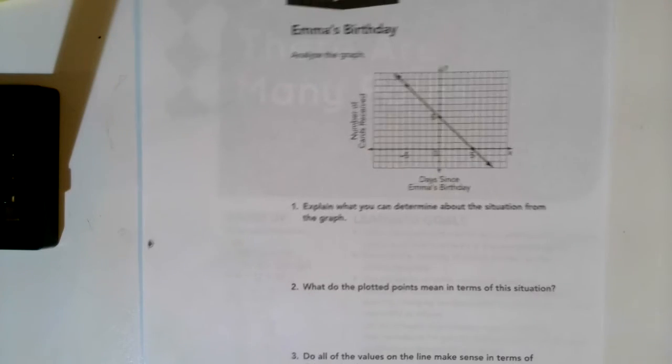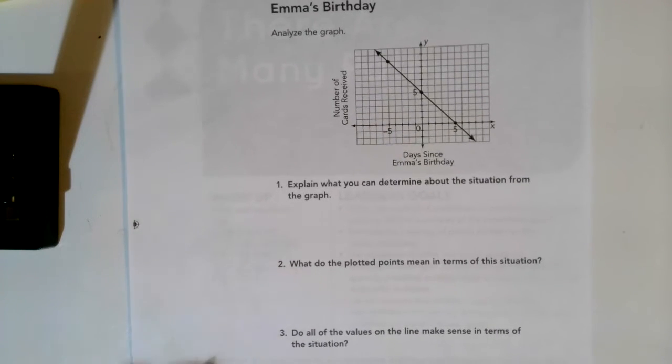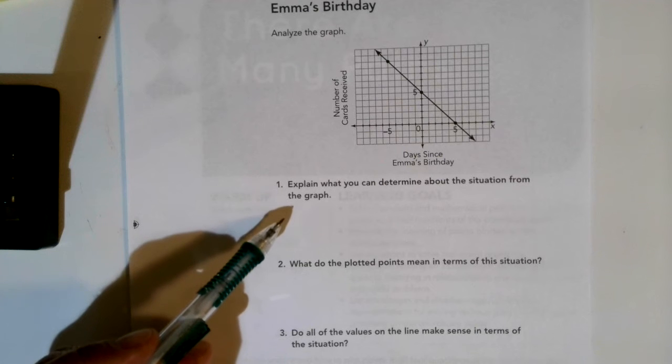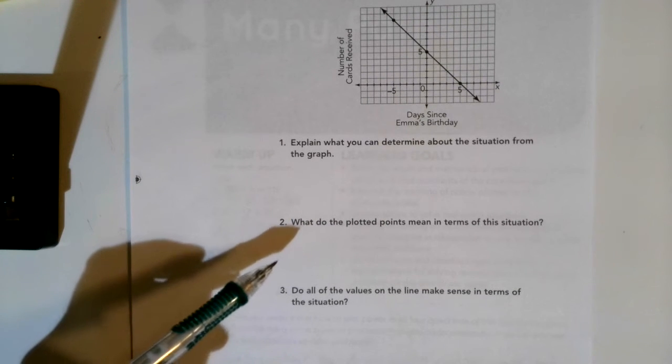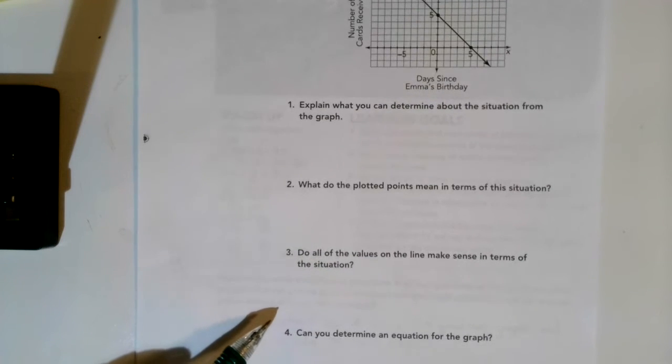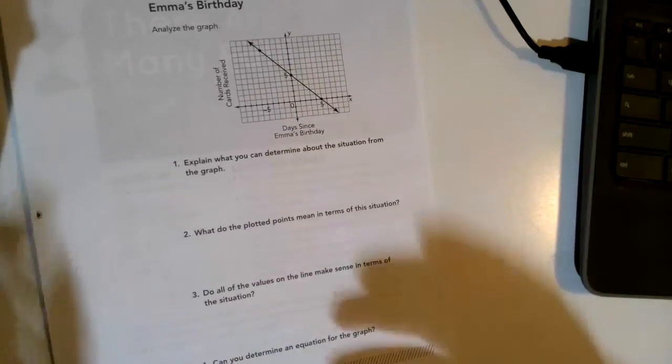All right. Emma's birthday, you're going to analyze the graph. The first question it's asking you is, can you please explain the graph and determine about the situation from the graph? Then, what do the plotted points mean in terms of the situation? Do all the values on the line make sense in terms of the situation? And can you determine an equation for the graph? Let's take a look here. All right.